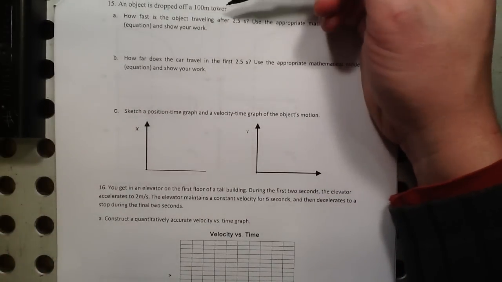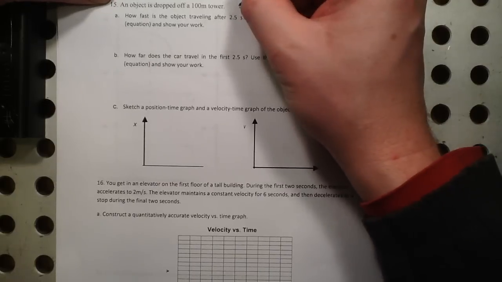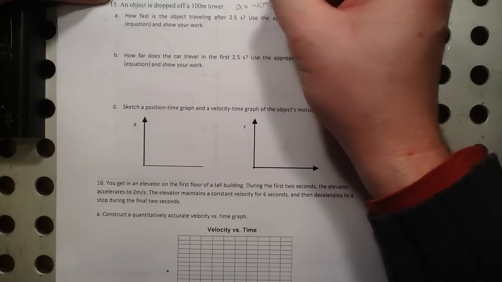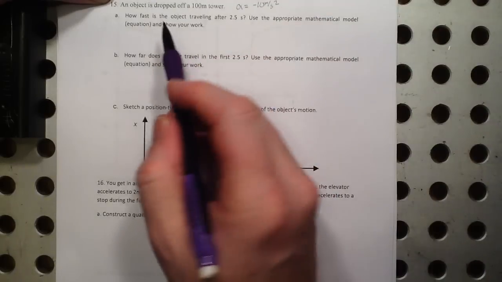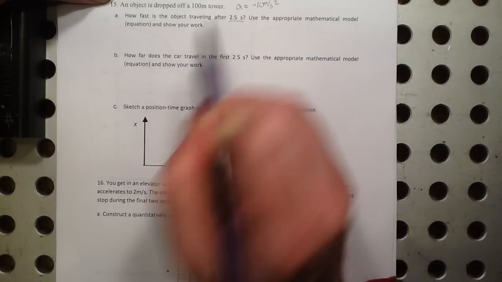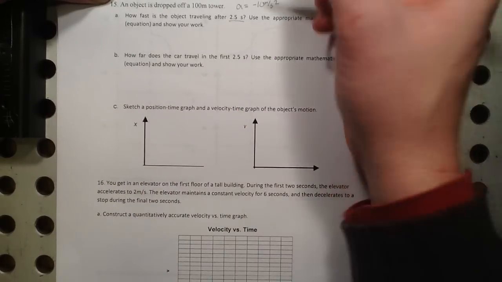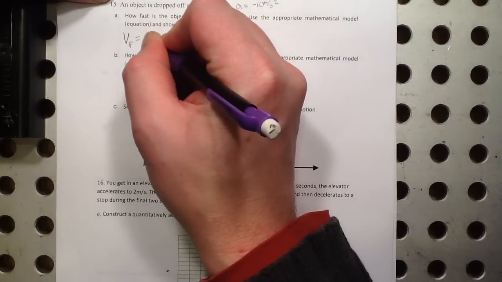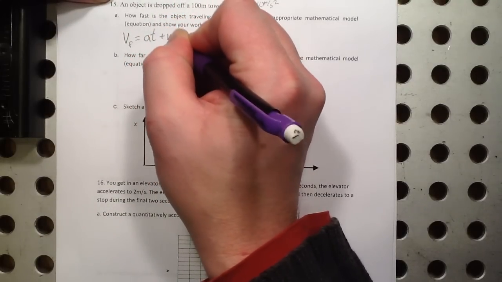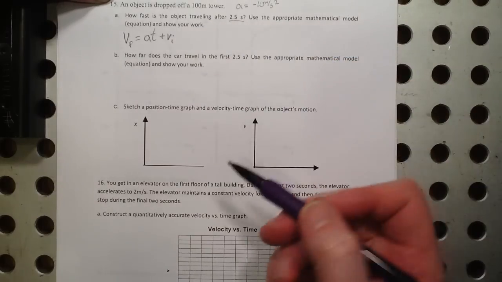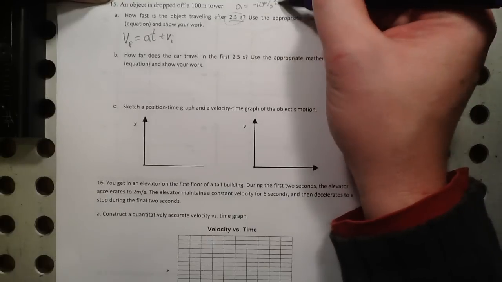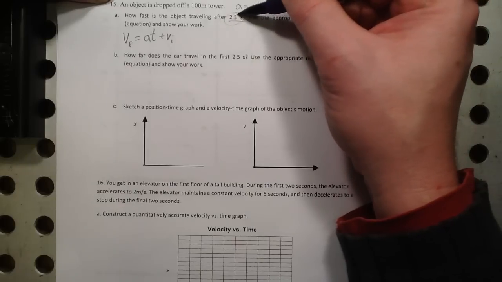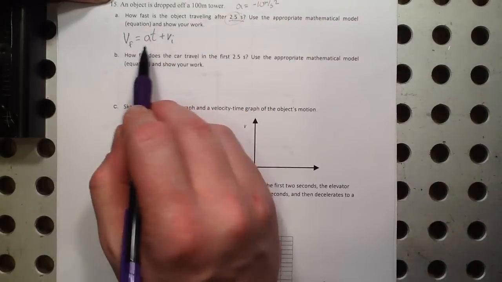Here we've got an object dropped off a 100-meter tower. That means the acceleration is negative 10 meters per second squared. How fast is the object traveling after 2.5 seconds? Well, you could use an equation here. So you could use this one. You'll have that equation for the exam, right? You can also just think about it, right? I mean, if it does this for 2.5 seconds, it has negative 10, then negative 20, and then it'd be negative 25 after the half second. So either way, plug stuff in here.